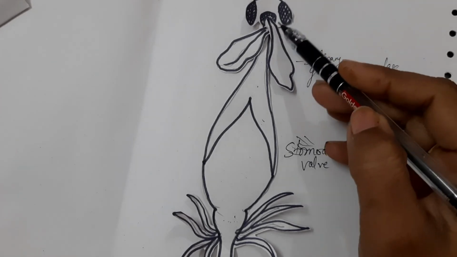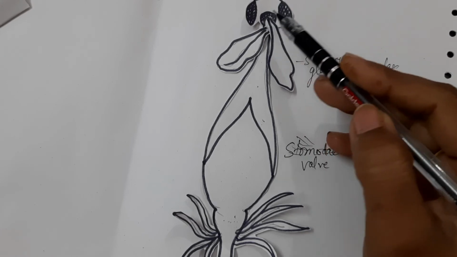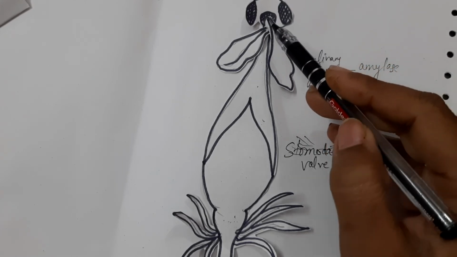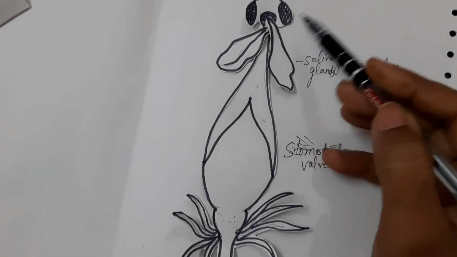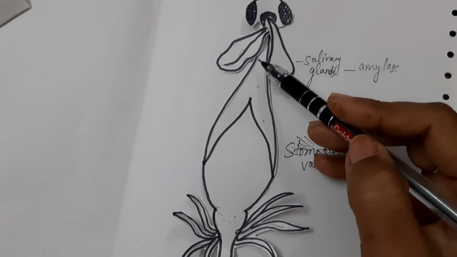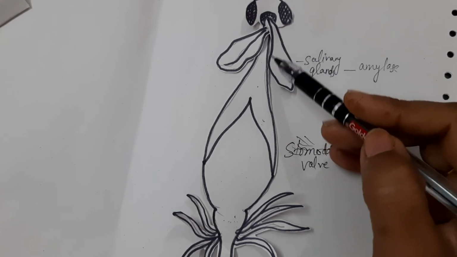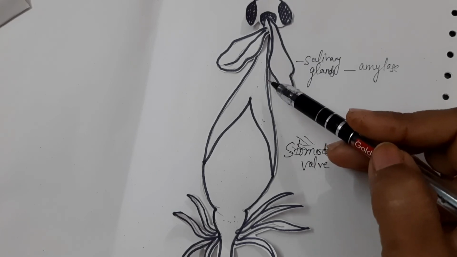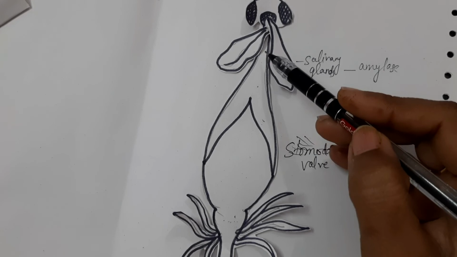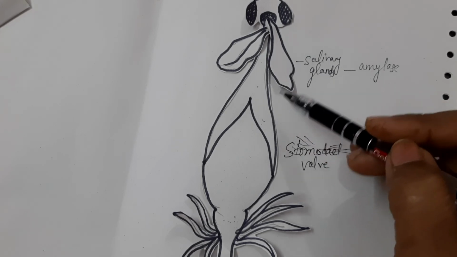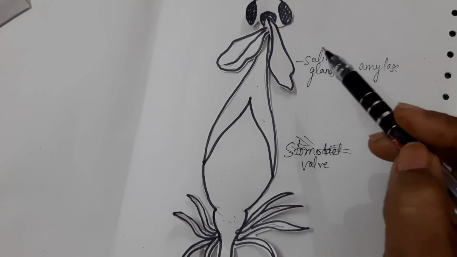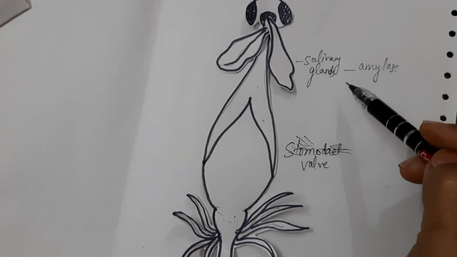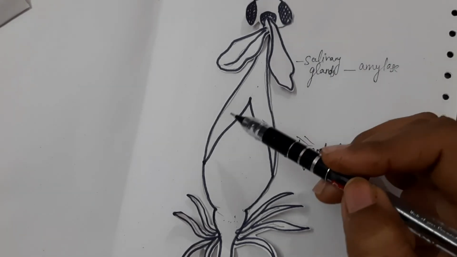Then the food goes to the pharynx and esophagus. The mixing of amylase takes place and this amylase acts upon the carbohydrates.